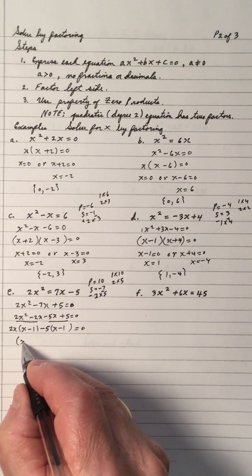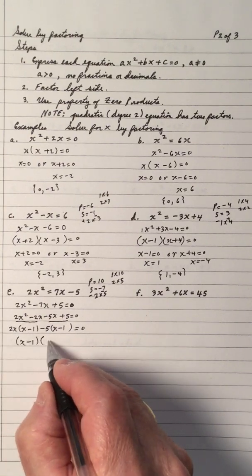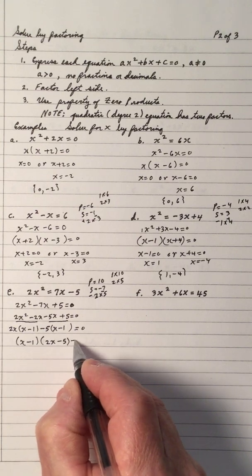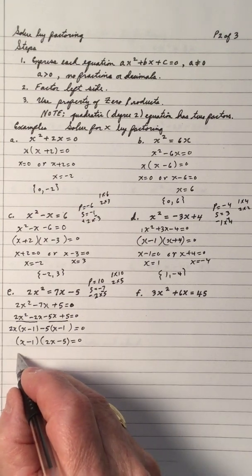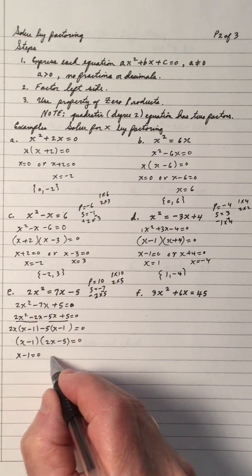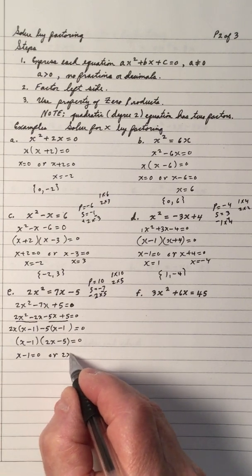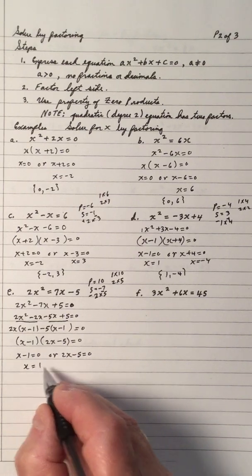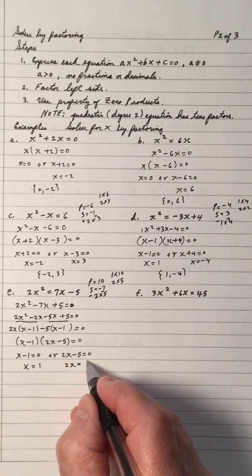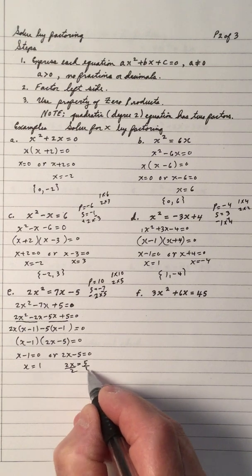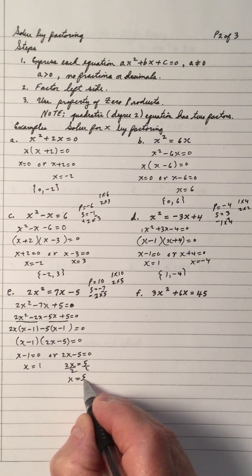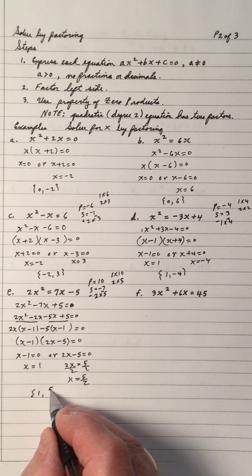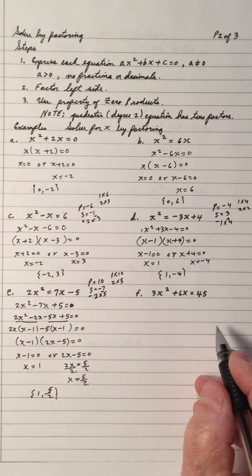Notice that x minus 1 is the common factor. So what's left? We get a 2x minus 5. Now we have two factors, x minus 1 equals 0, or 2x minus 5 equals 0. x equals 1, 2x equals 5, divide by 2, x equals 5 over 2. So the answers are 1 and 5 over 2.